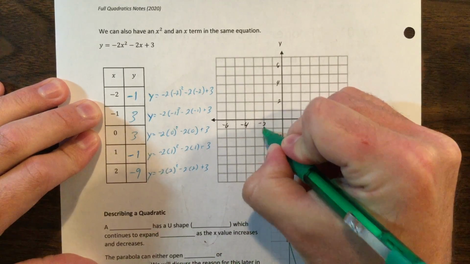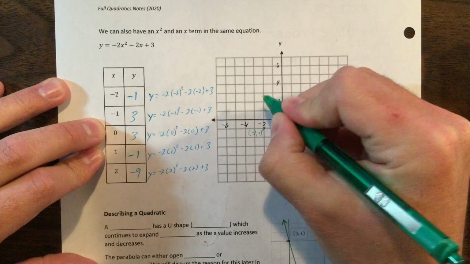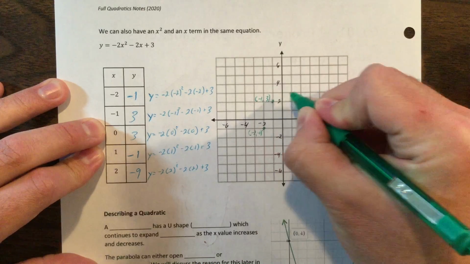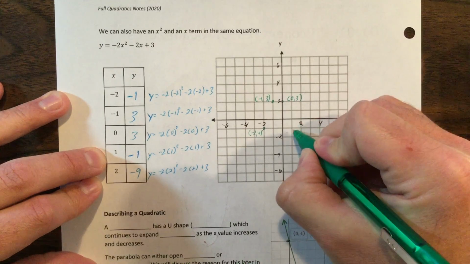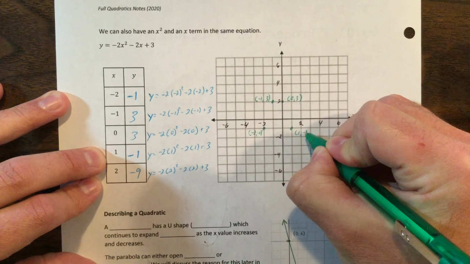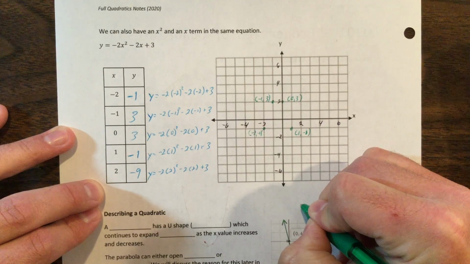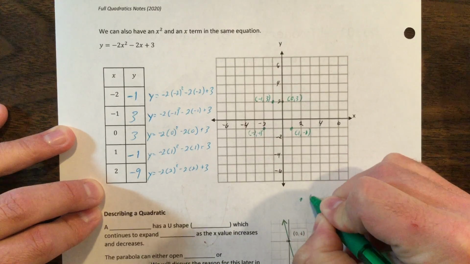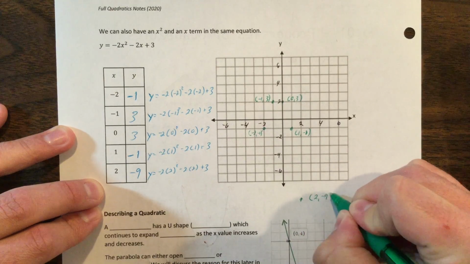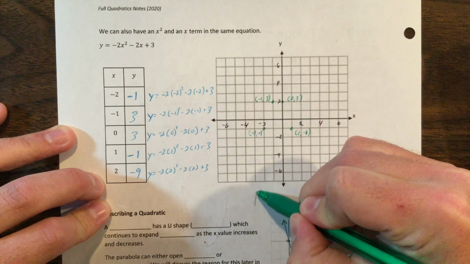-2 is at -1, right there. -2, -1. And -1 is at +3, right there. So it's -1, +3. And 0, 3 is right here. And 1, -1 is right there. And I'm going to have to estimate 2 a little bit, but 2 is going to be at -9, which is roughly 7, 8, 9, right about there. Yeah, we're going to call that point right there. So that's 2, -9.